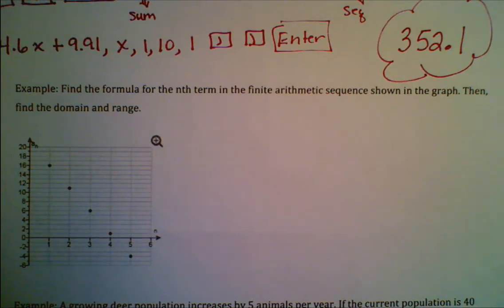Find the formula for the nth term in the finite arithmetic sequence shown in the graph. Then find the domain and range. Now, this particular question, we're asked to find the formula.